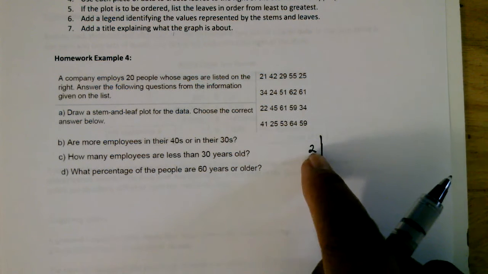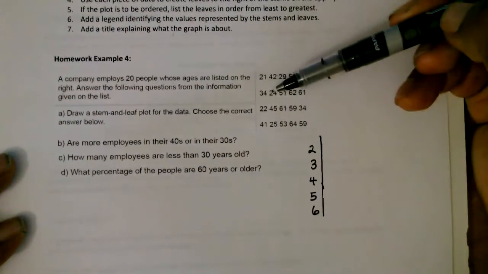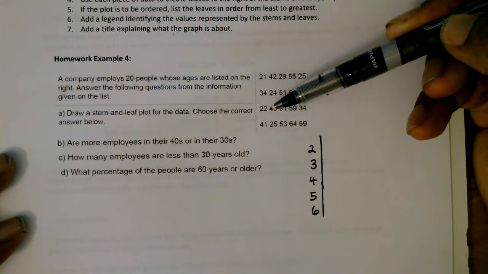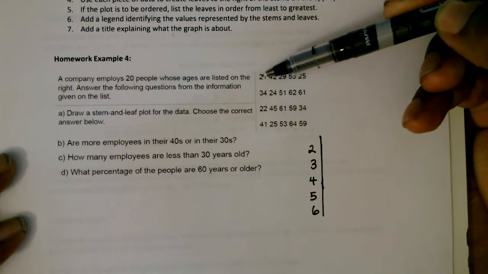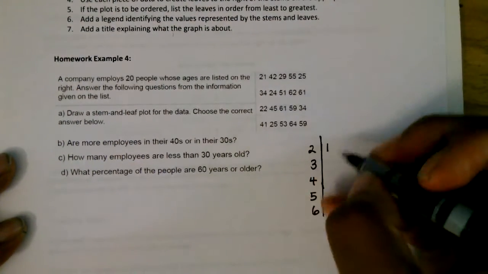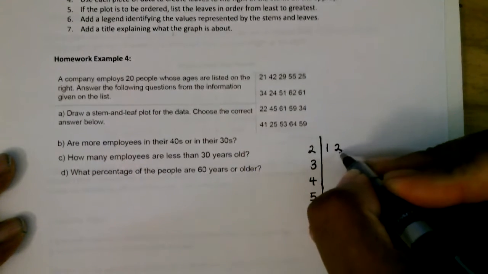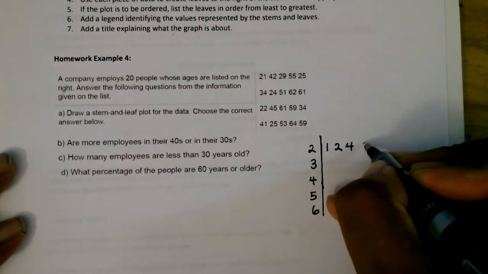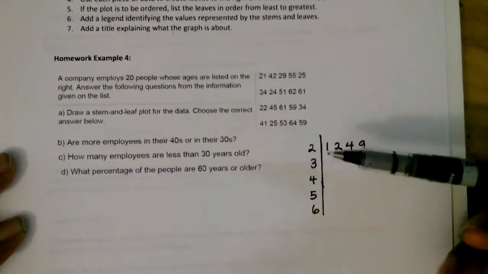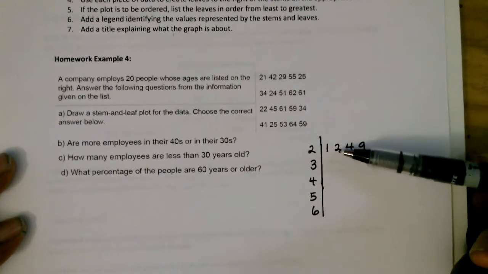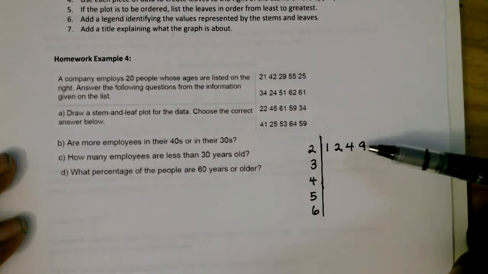So that 2 represents numbers that are in the 20s. And in this case here, you have 21, 29, and 24, and 22. Now, if we're going to put this in order, that means that the 21 will have to go first. So we need to put a 1 to represent 21. And then 22 will be next, so a 2 will go here for 22. And then for 24, it'll be a 4. And for 29, you need a 9. Because here, these represent the leaves for the data values that are in the 20s: 21, 22, 24, 29.